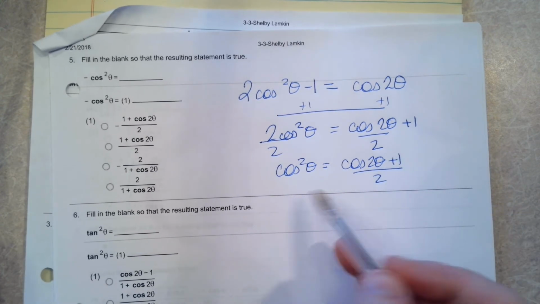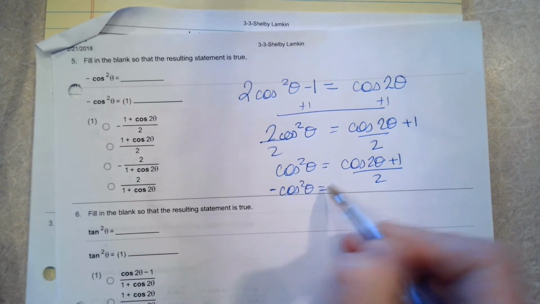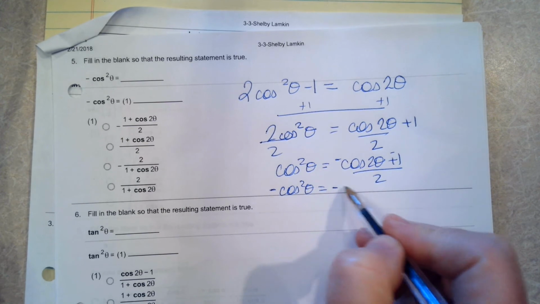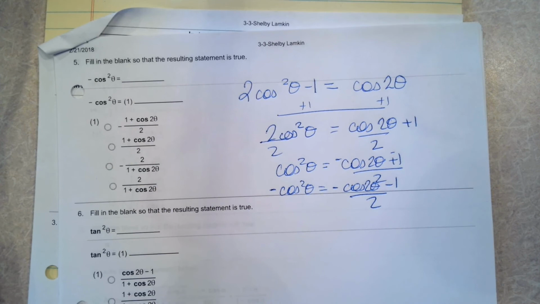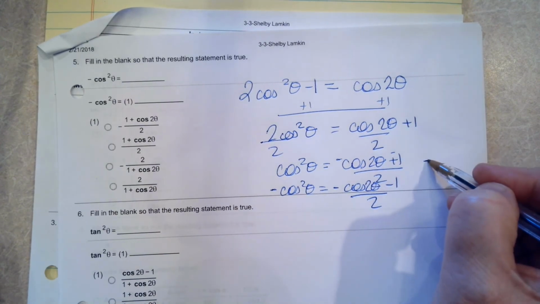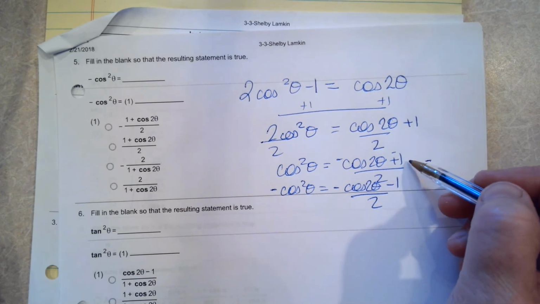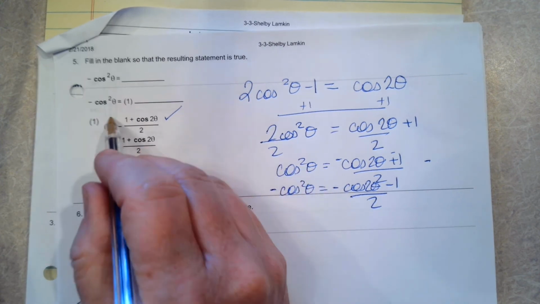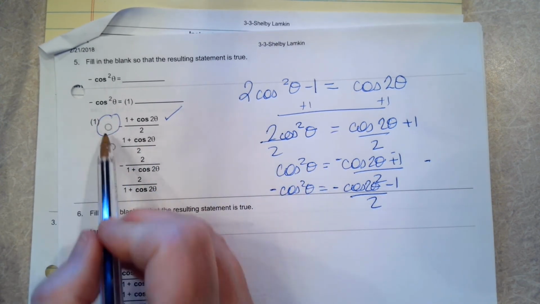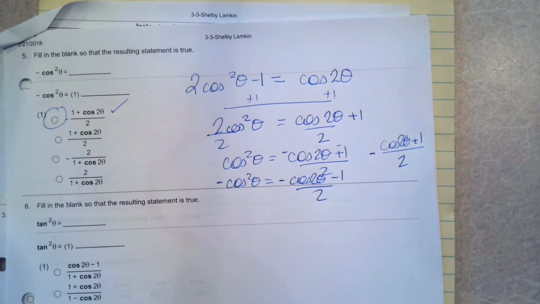But I want it to be negative, so I'm going to multiply by negative 1 on both sides, which is going to be negative cosine squared theta equals, and the negative is going to change the signs there, negative cosine 2 theta minus 1 over 2. Or you could have just put the negative way out front, negative cosine 2 theta plus 1 over 2. That one looks good to me. That is our answer. They used it out front. They said negative cosine 2 theta plus 1 over 2.